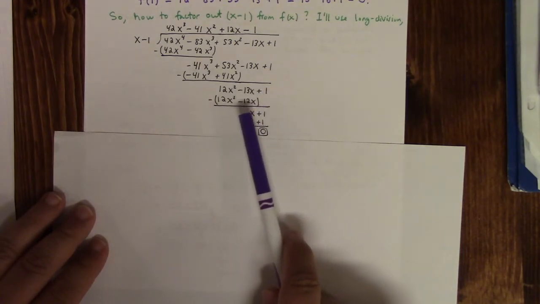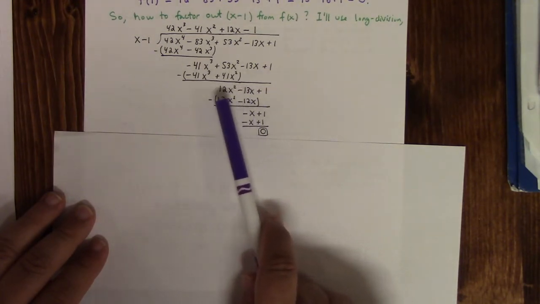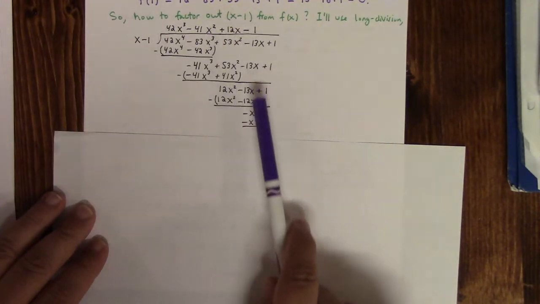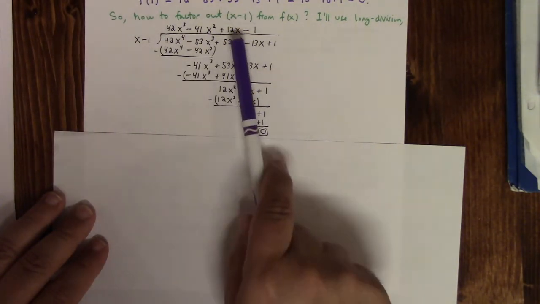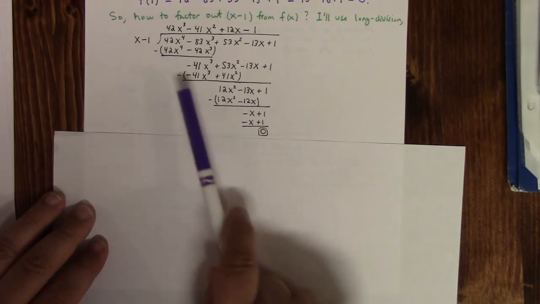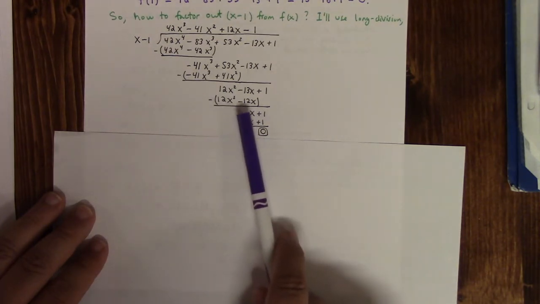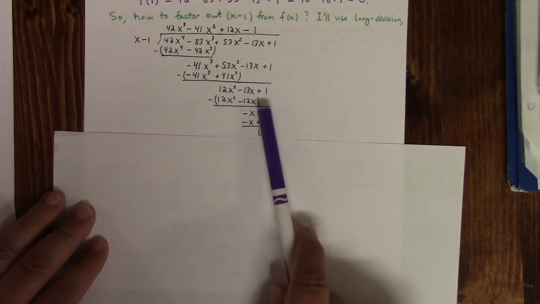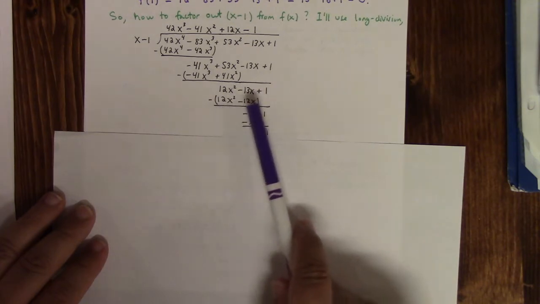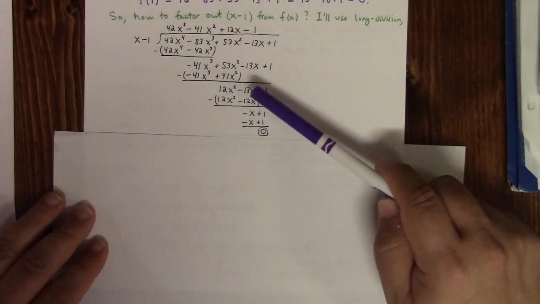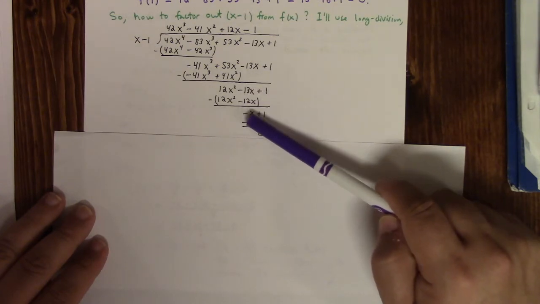And then, let's see here, to get to 12x squared, I have to multiply that by 12x. And when I multiply that, 12x times x minus 1, it gives me this 12x squared minus 12x. I subtract again. This time the 12x squared is canceled, and 13 minus a minus 12 is really 13 plus 12, which is just minus x.